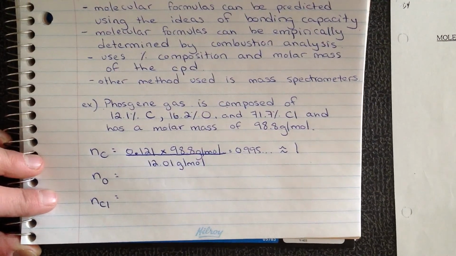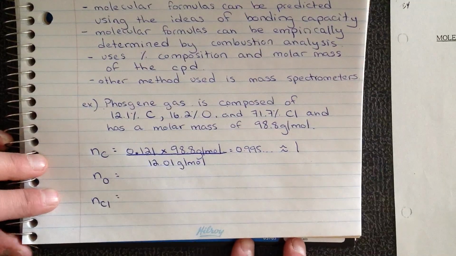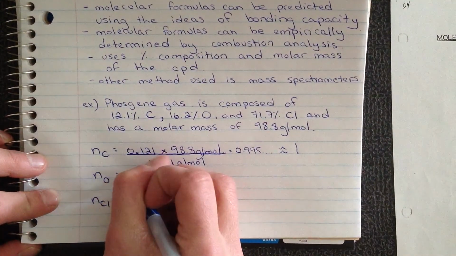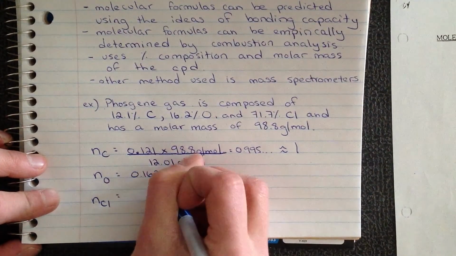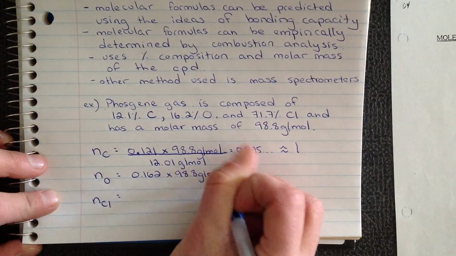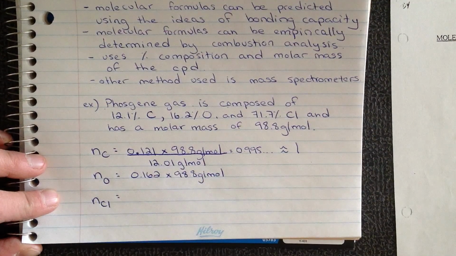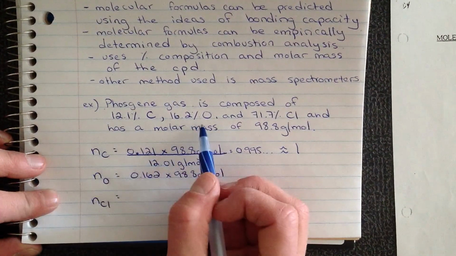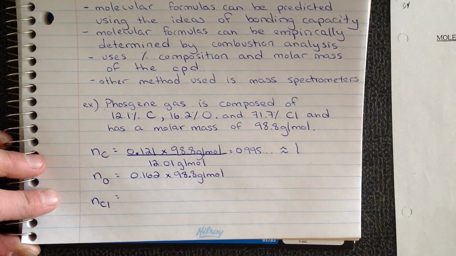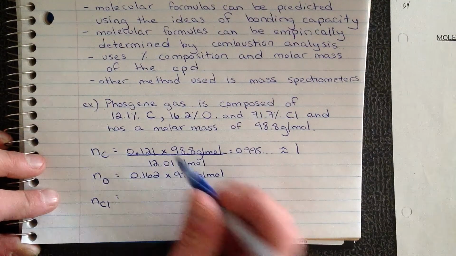Okay, then we do the exact same thing to the oxygen. So oxygen is 16.2%. We're going to convert this into the decimal form. We're going to figure out how much this is proportionate to, it's in the question right here. Where'd you get 12.01? That's from your data booklet, the molar mass of the carbon atom.